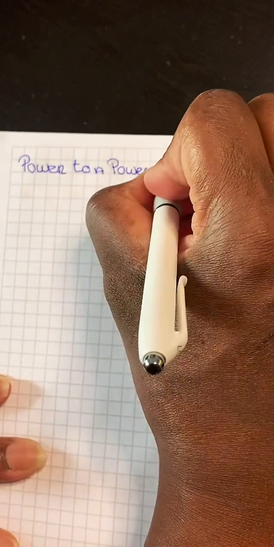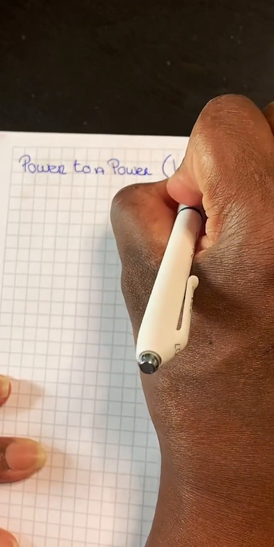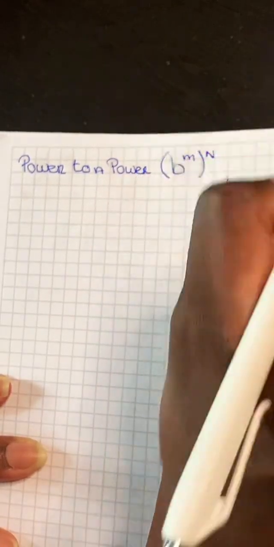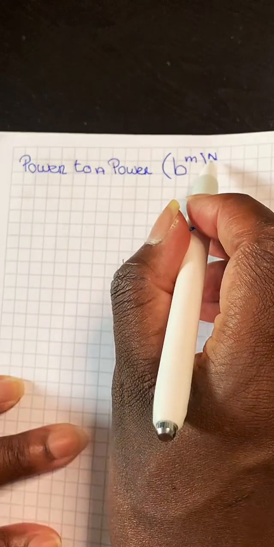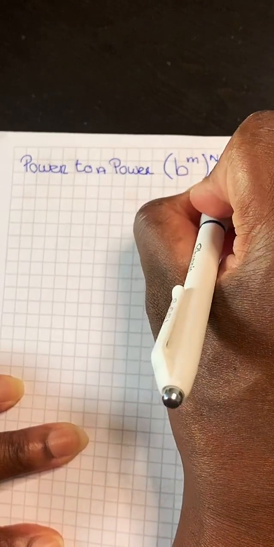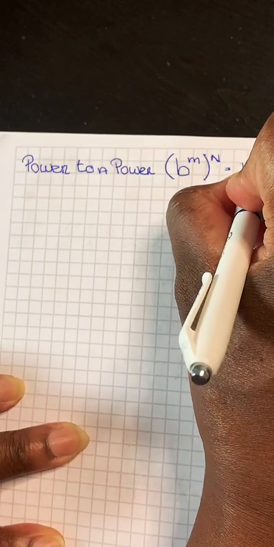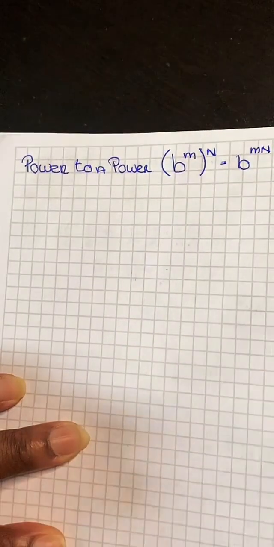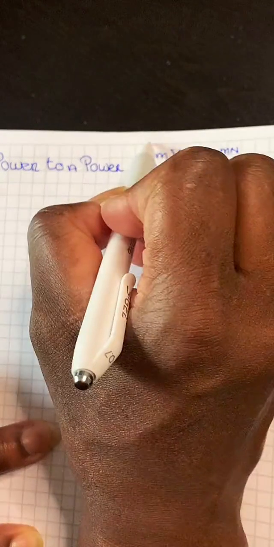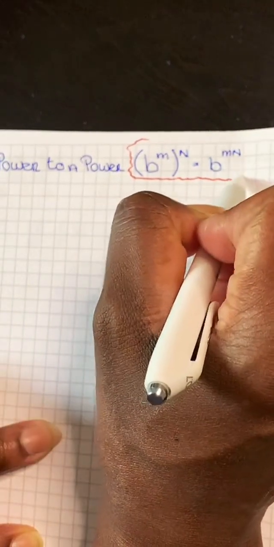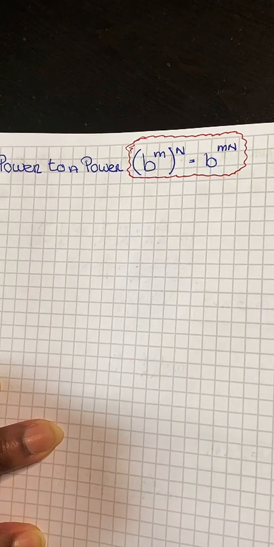If I have a base, let's say M, and your base or your expression is being raised to a power, we're going to keep our base, but we're going to multiply our exponents. So anytime you see exponents separated by a parenthesis, you're multiplying the exponents.